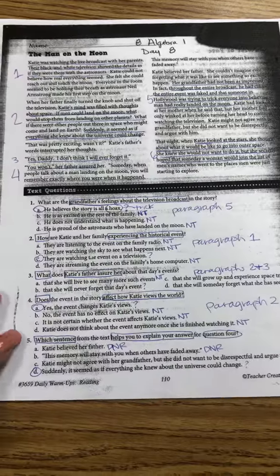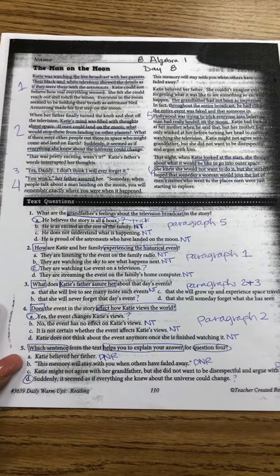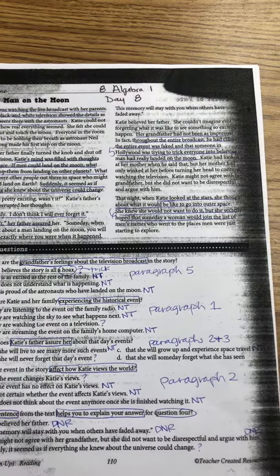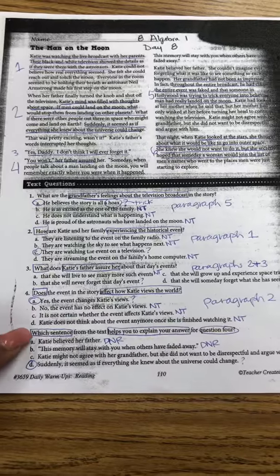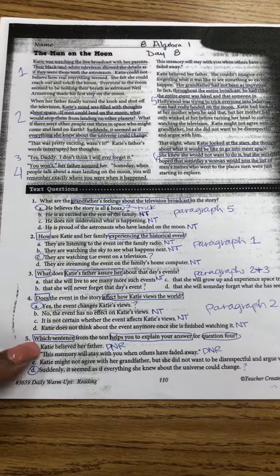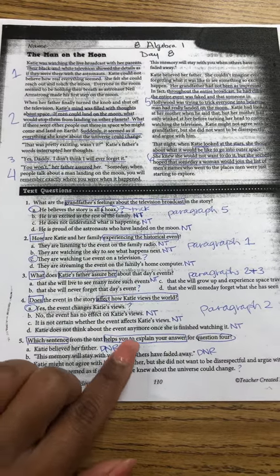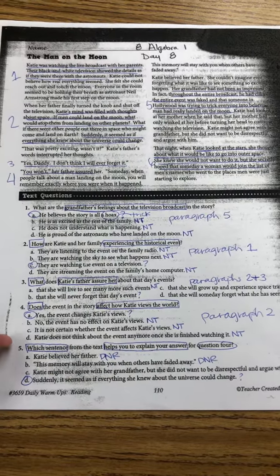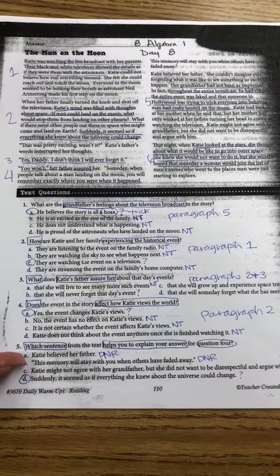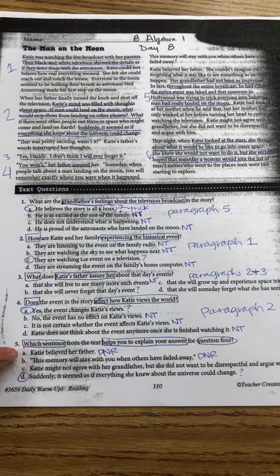So there's nothing in this text. Oh, wait, I'm sorry. This memory will stay with you when others have faded away. Even though this is in the text, this does not relate to which sentence helps you to explain your answer for 4. So I went ahead and put, it does not relate to the question.